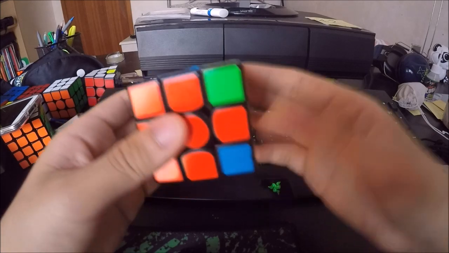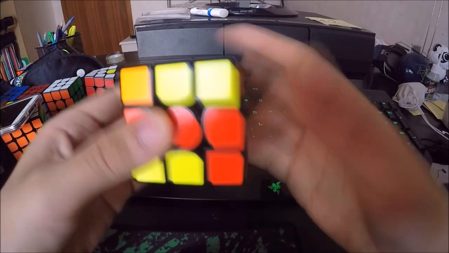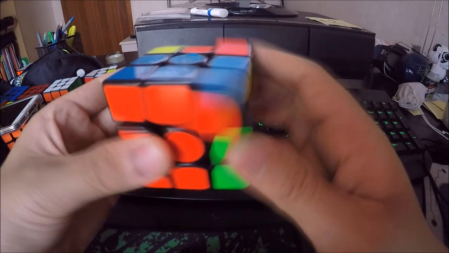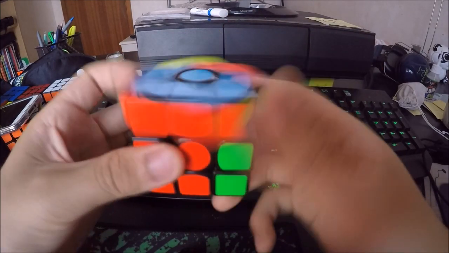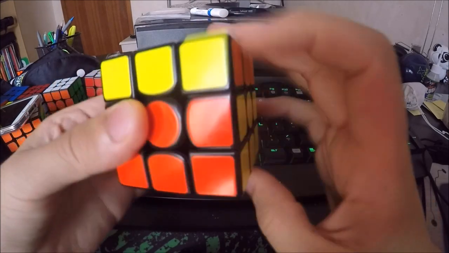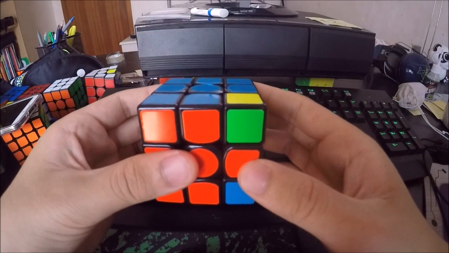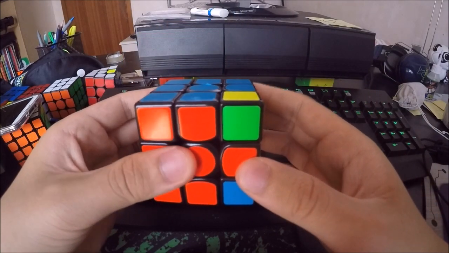For the first move, I have to have my hand in this position so I can do the U. But after that, I just do that. Wait, let me do that again. Wait, why can't I do this comm? Just a sec. Having a bit of a mental derp here.